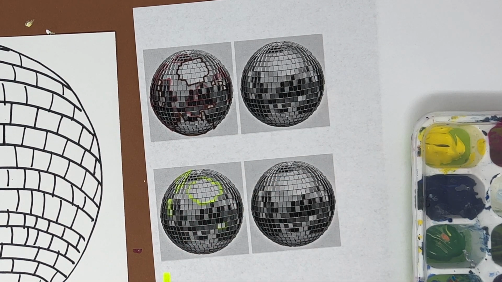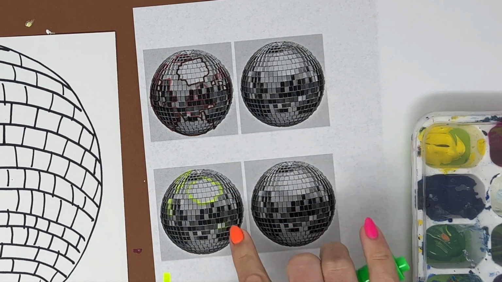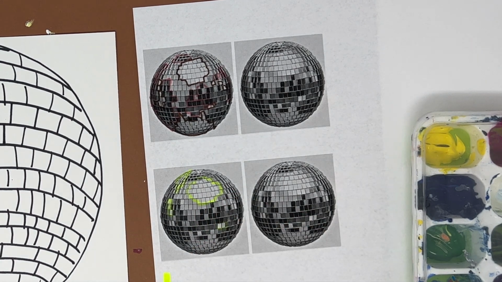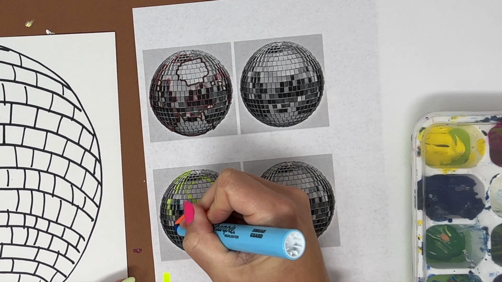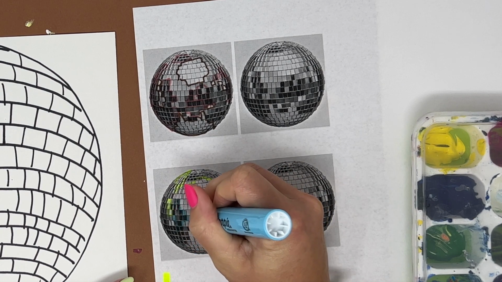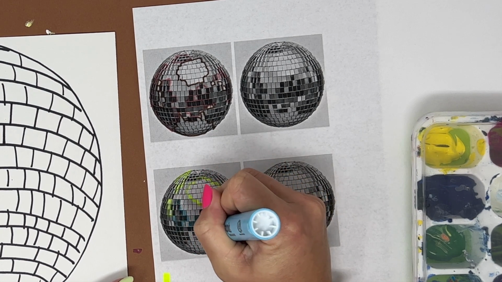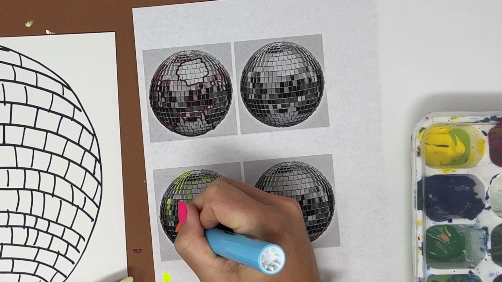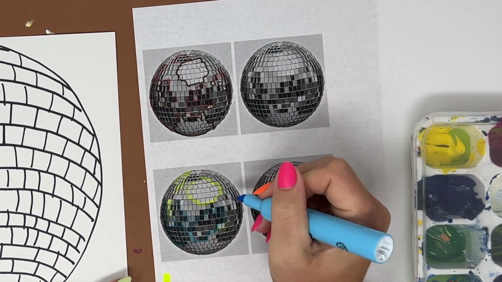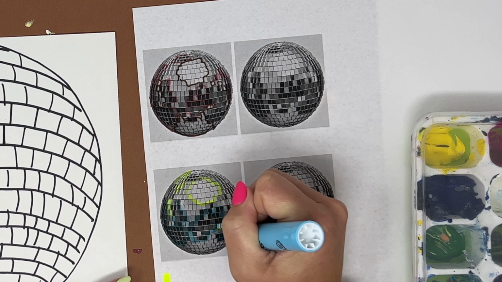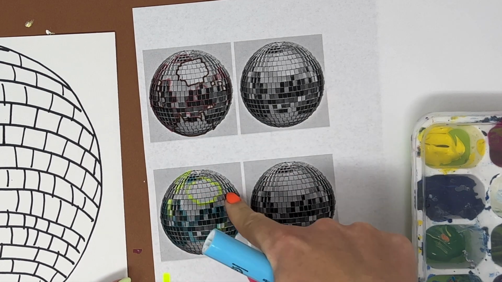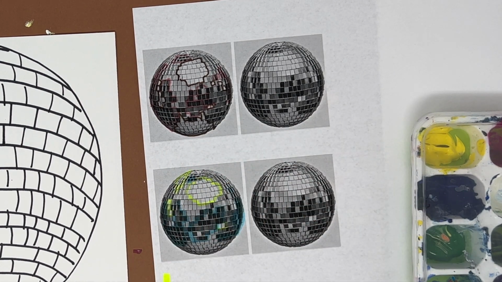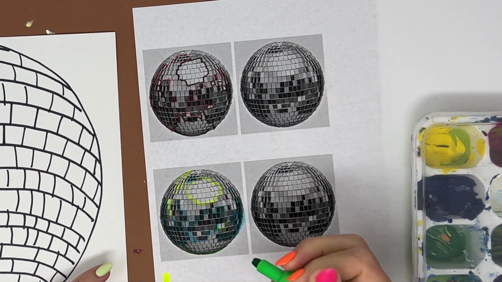Now I'm going to find whatever is easiest for you. Maybe it's easiest to find the darker values first or next. So I'm going to use this blue to map those out. And it's okay if you just highlight over them too, whatever works best for you. Okay, so now basically everything I have left is going to be my middle tones. You can either go in and map those out as well, or just leave them.